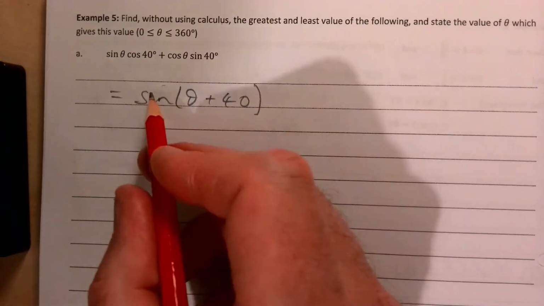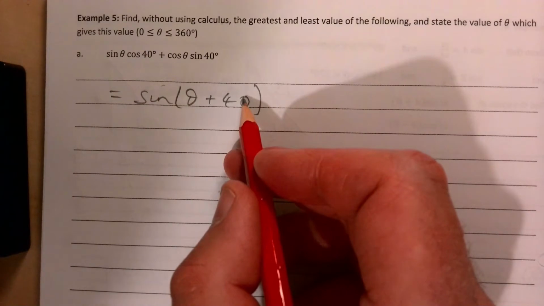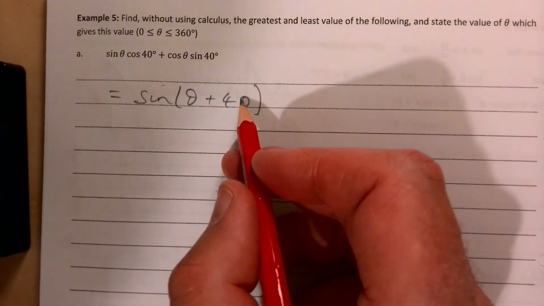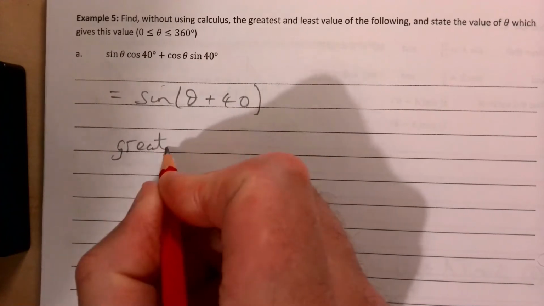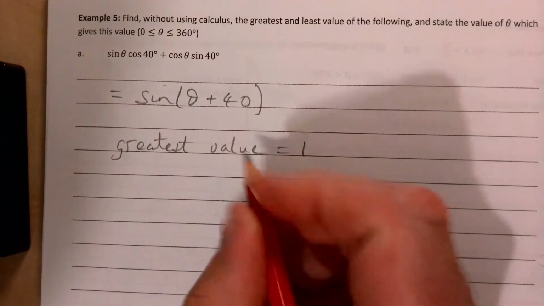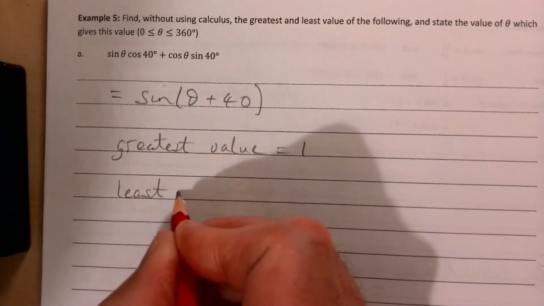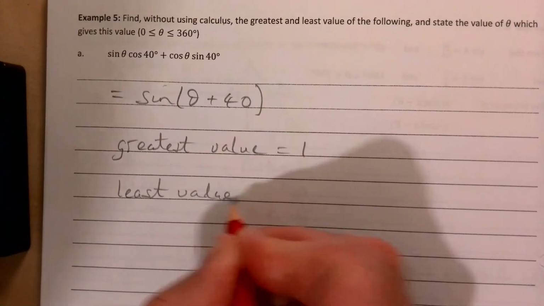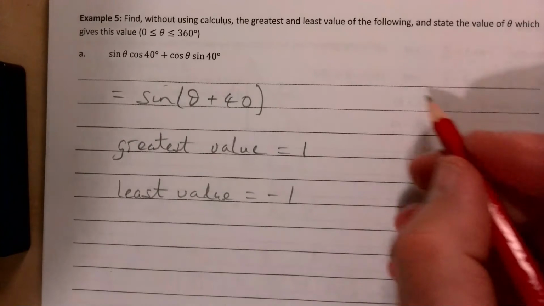So what's the biggest number I can get out of this? The biggest number you can get out of sine is going to be 1, of course. And we just have to work out when that occurs. So greatest value equals 1, and we'll work out when that occurs in a second. And then the least value is minus 1.